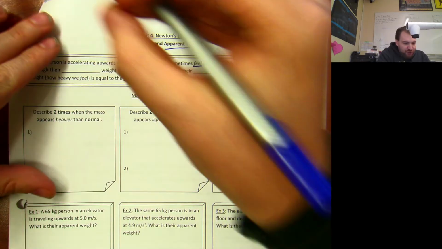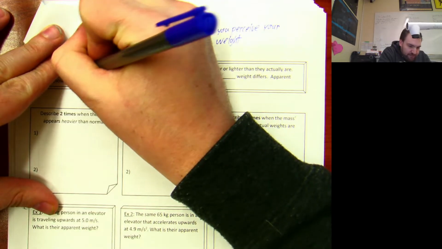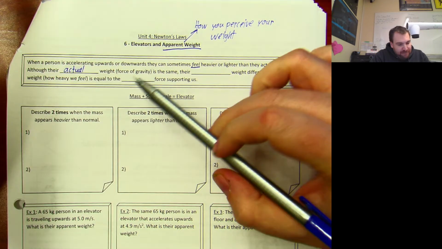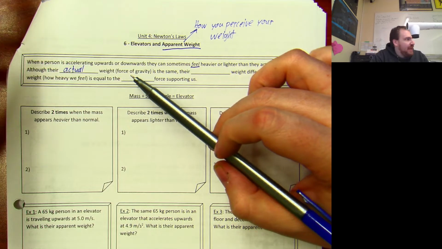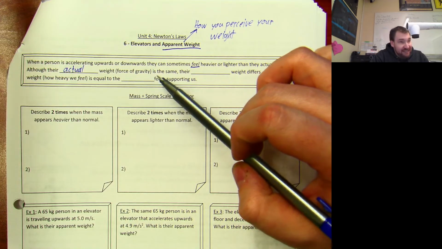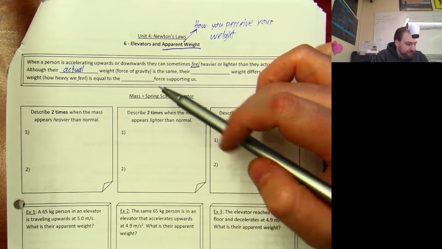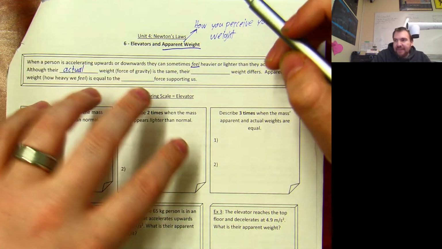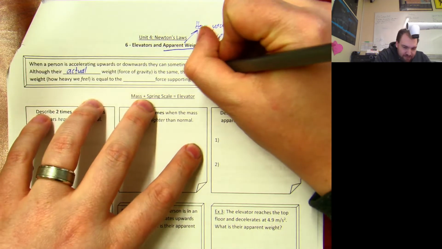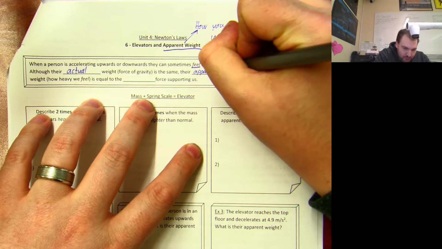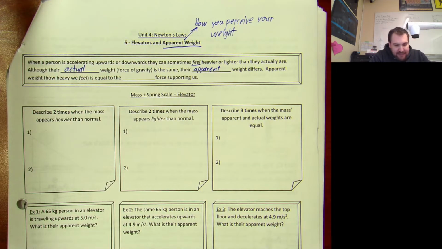Although your actual weight, being the force of gravity on you, m times g, is the same, that's not going anywhere, your apparent weight differs. How you experience your weight is different.